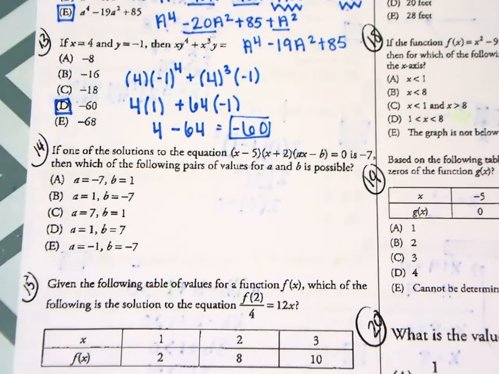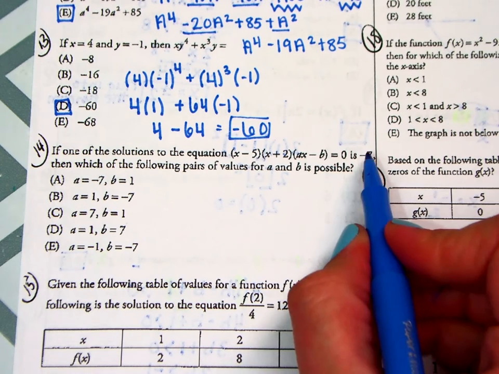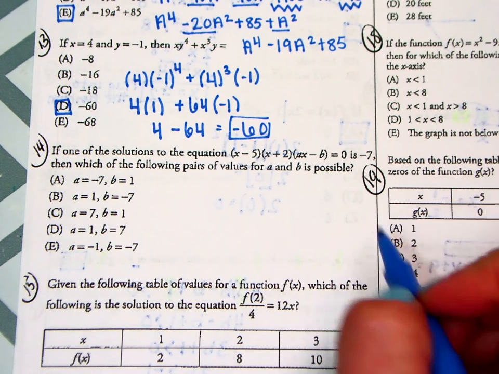Number 14, if one of the solutions to the equation x minus 5 times 2x plus 2 times ax minus b equals 7 is negative 7, which of the following is a possibility for values a and b? So in this problem, you're looking for what solution is going to give you negative 7.